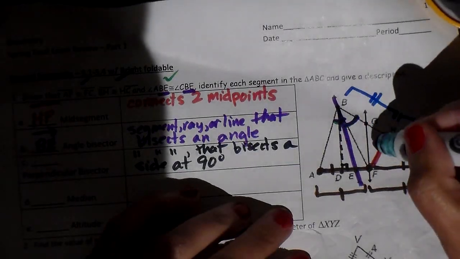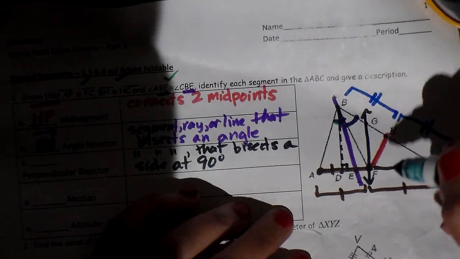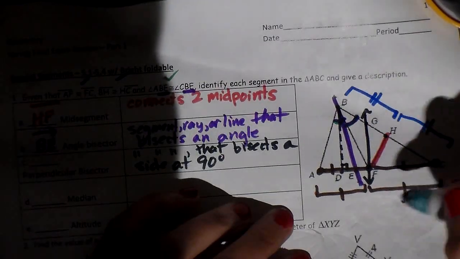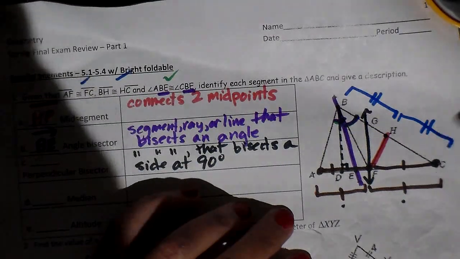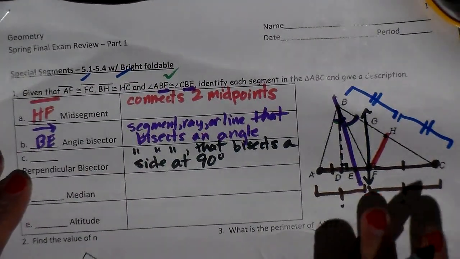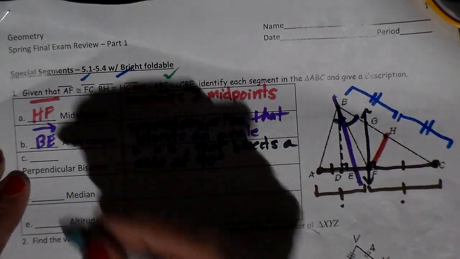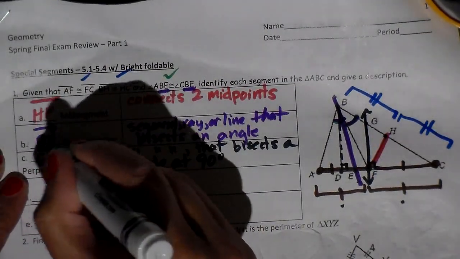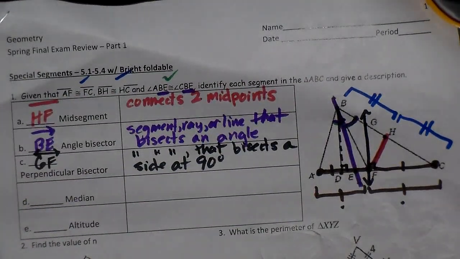So let's look here. How about GF? Well, line GF hits at F. Isn't F the midpoint of these two? Didn't we establish that AF and FC are congruent? So we know F is the midpoint, and there's a 90-degree angle there. So line GF is your perpendicular bisector. Remember, a perpendicular bisector bisects at 90 degrees.